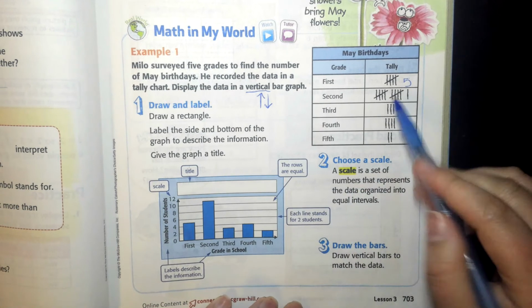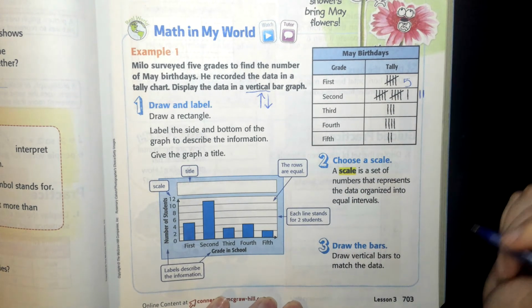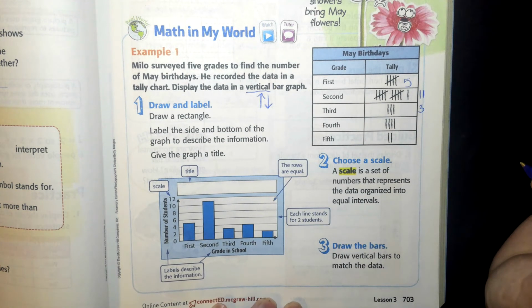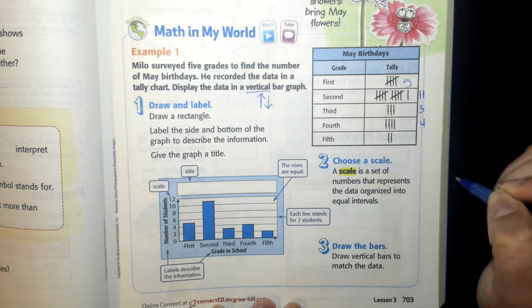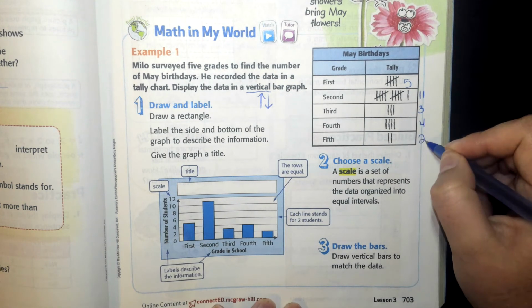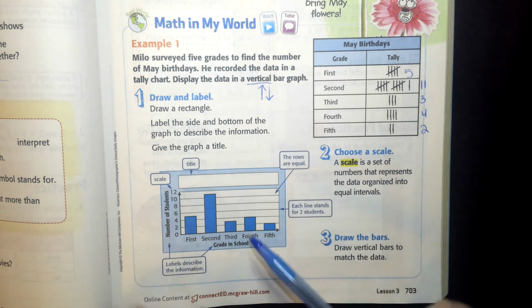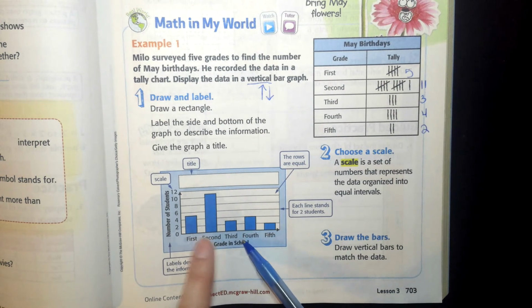There were 11 May birthdays in second grade. There were 3 May birthdays in third grade, 4 May birthdays in fourth grade, and just 2 May birthdays in fifth grade. So now our book has already taken this information and plugged it down into this bar graph.